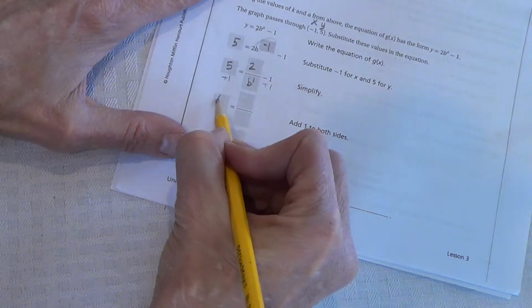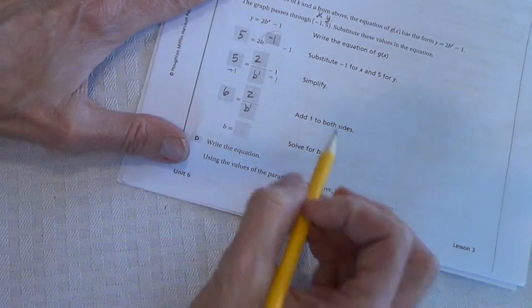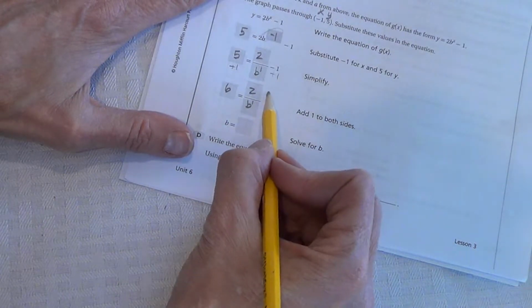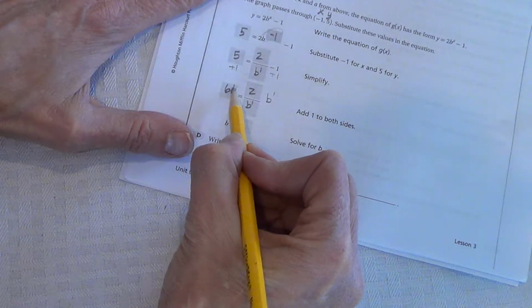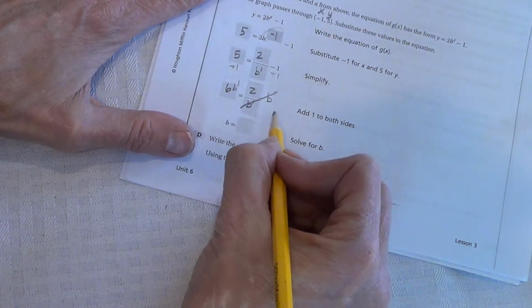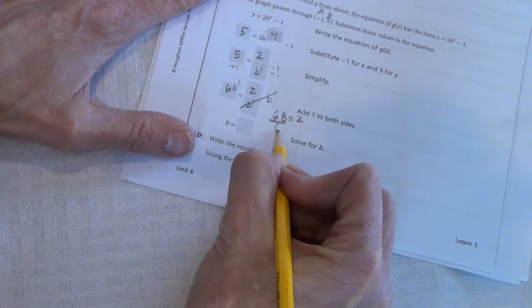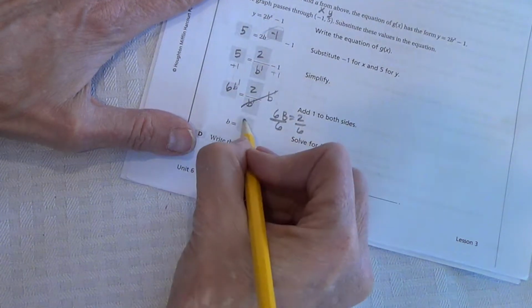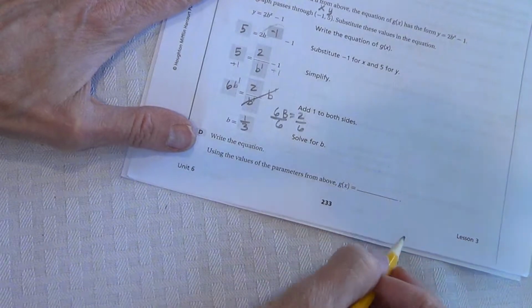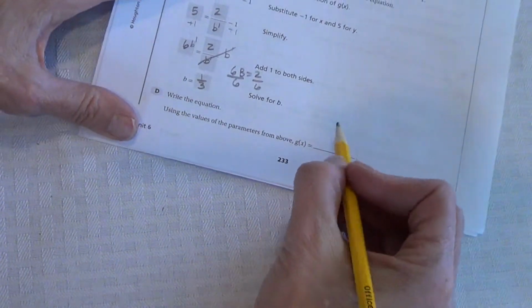We have 6 equals 2 over b to the first. Now what I would say is multiply each side by b to the first. This will cancel. We get 6b equals 2. Divide each side by 6, and we get b equals 1/3. Okay? Now we write the final equation.